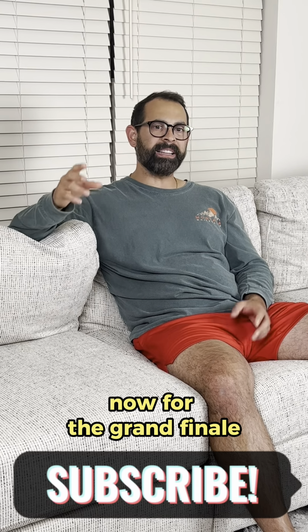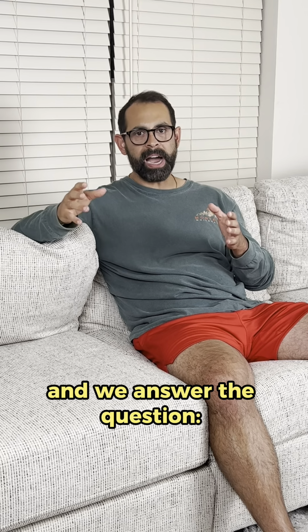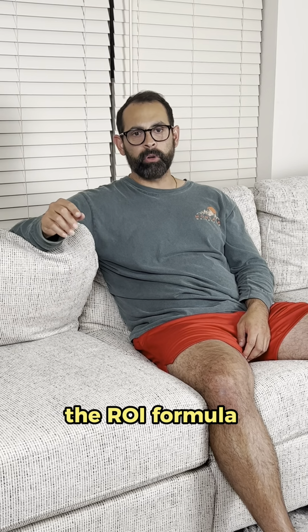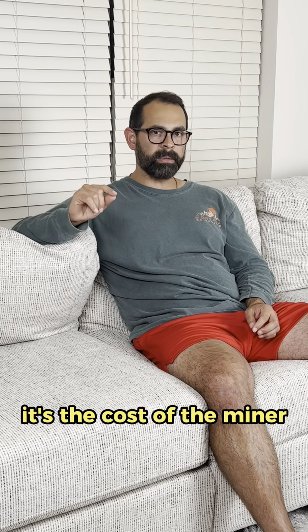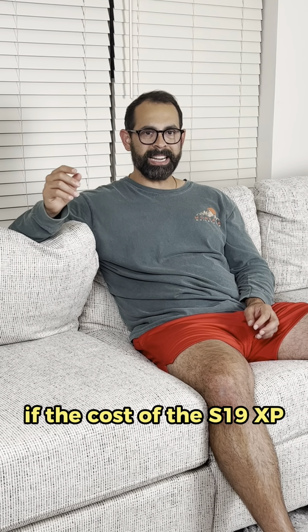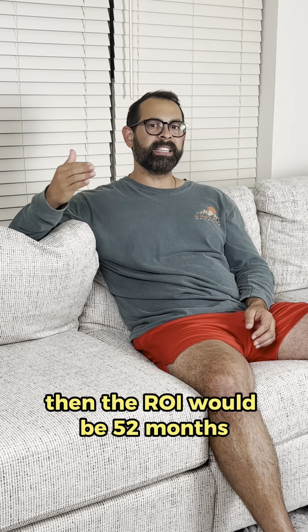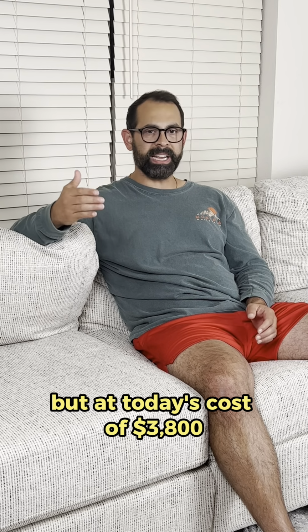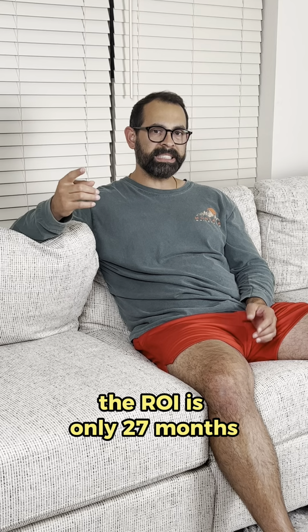Now, for the grand finale, the final formula, the ROI, and we answer the question, are Bitcoin miners profitable? The ROI formula is a very simple formula. It's the cost of the miner divided by the monthly net revenue. If the cost of an S19 XP is $7,280, then the ROI would be 52 months. But at today's cost of $3,800, the ROI is only 27 months.